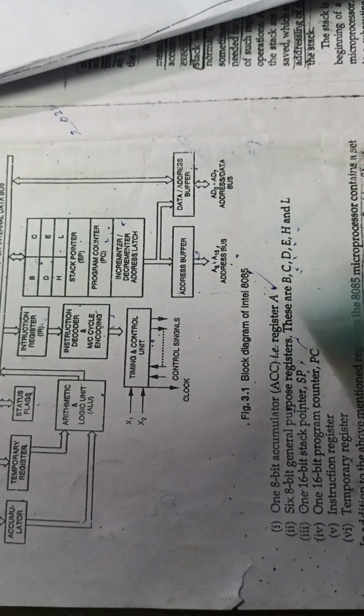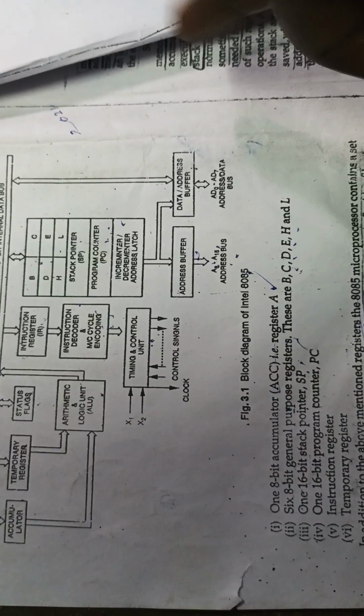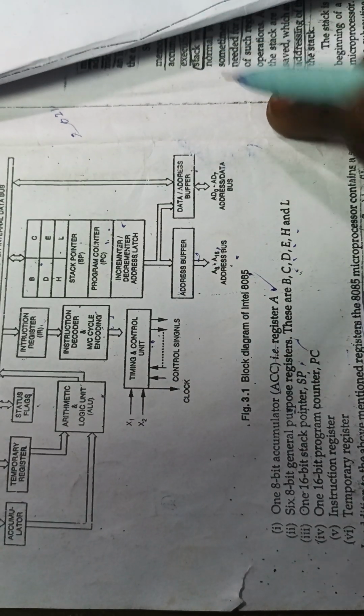And similarly the temporary register. So this is the architecture of microprocessor. Thank you for listening.